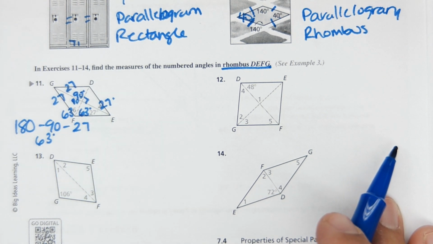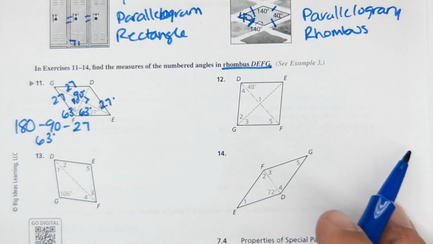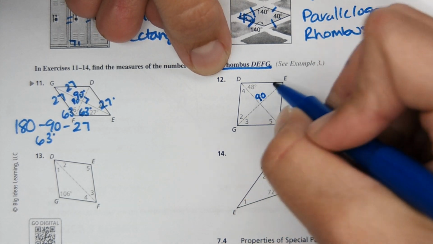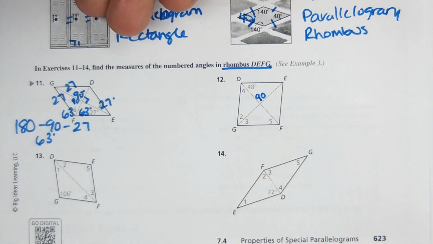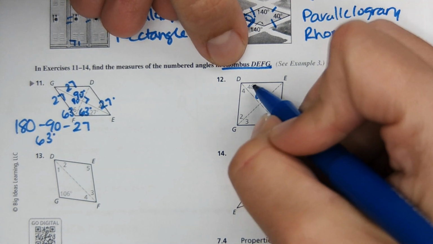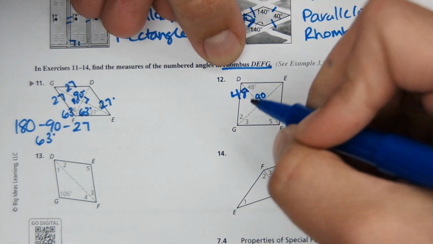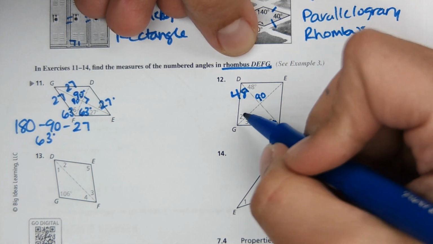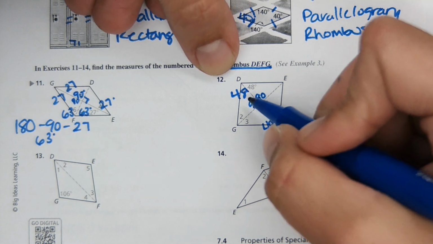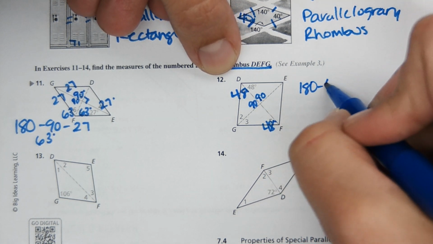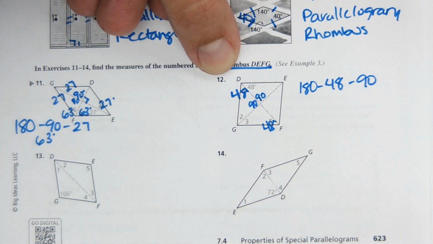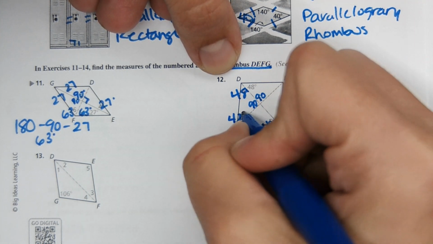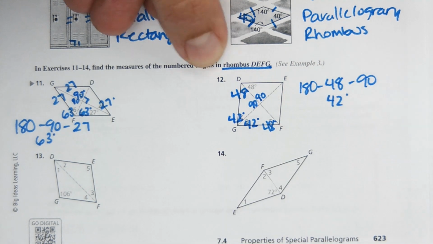Okay. It will get easier because we just repeat the same process. So number 12, again, this angle right here has to be 90 degrees because the diagonals make 90-degree angles. If this is 48 degrees, this is 48 degrees. And then opposite over here, 48 degrees. And then for 2 and 3, we can use the triangle. So we can do 180 minus 48 minus 90. And it comes out to 42 degrees. So this has to be 42 degrees and 42 degrees.